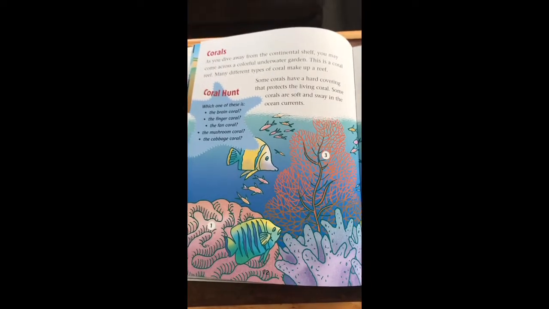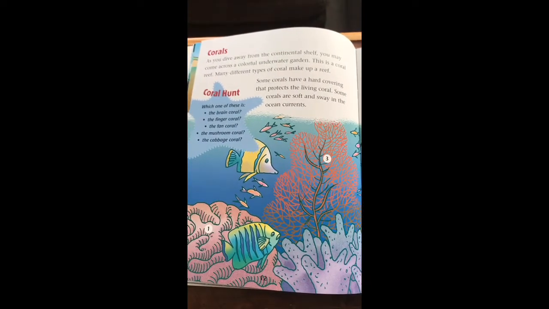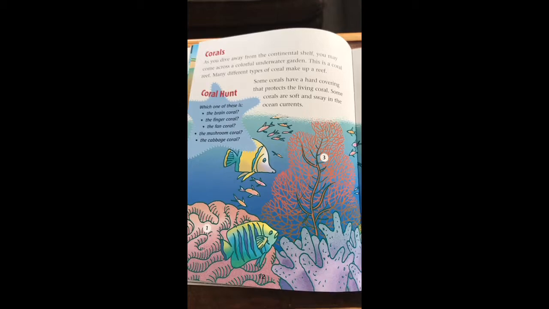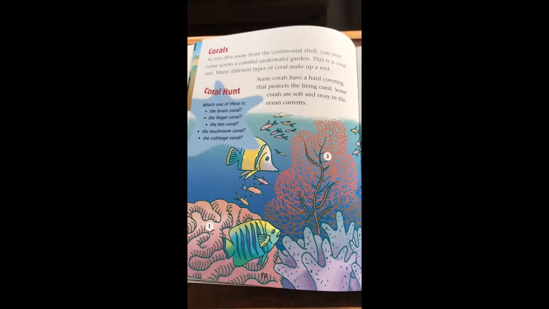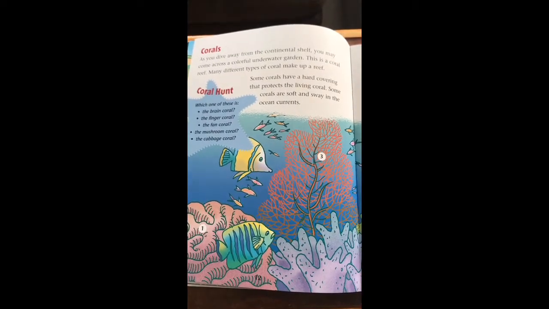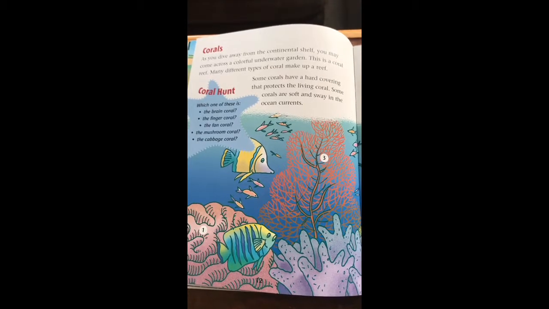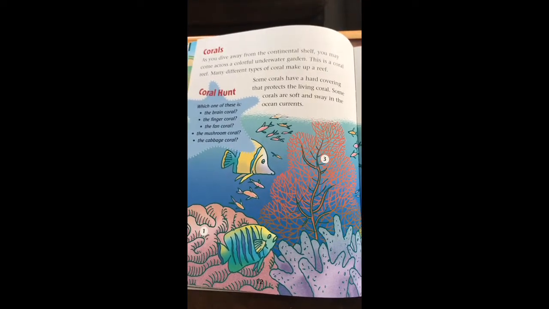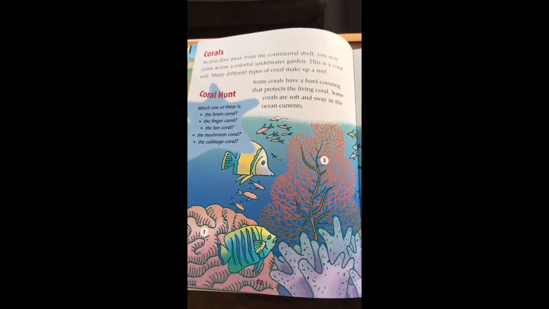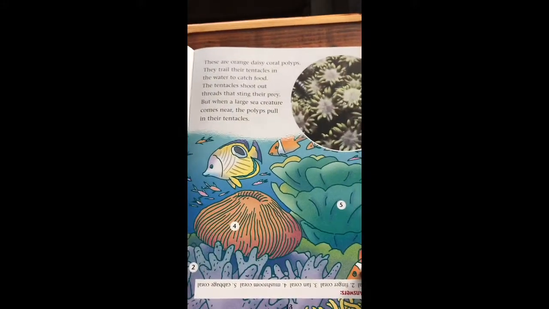Corals. As you dive away from the continental shelf, you may come across a colorful underwater garden. This is a coral reef. Many different types of coral make up a reef. Some corals have a hard covering that protects the living coral. Some corals are soft and sway in the ocean currents.